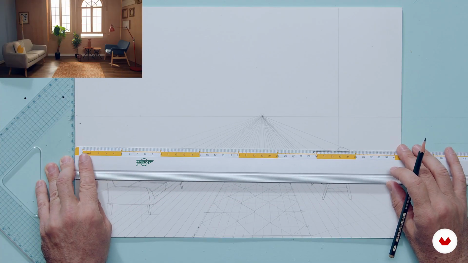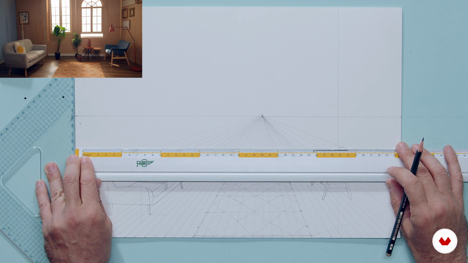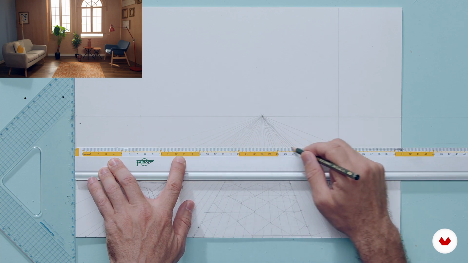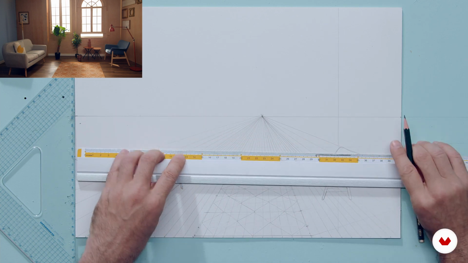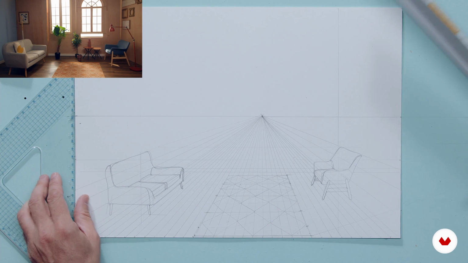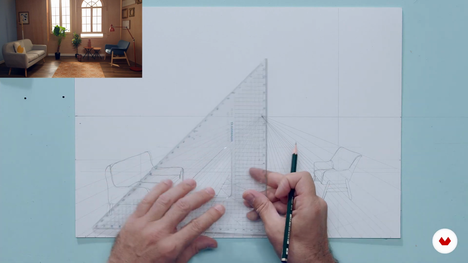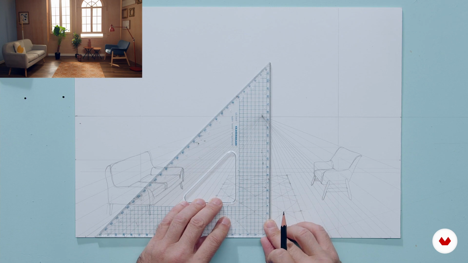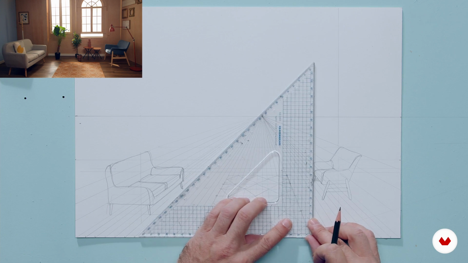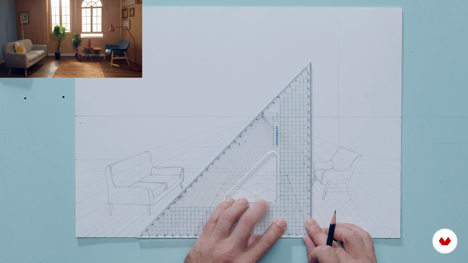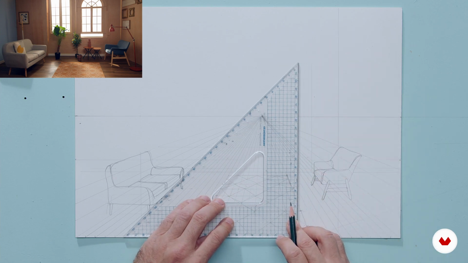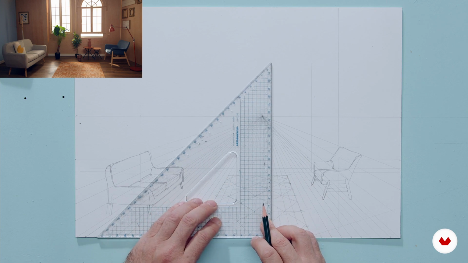So now I sign the base of the window. And I begin to draw also the lines corresponding to the shapes of the window. And then in front of me, I have more or less the other window.